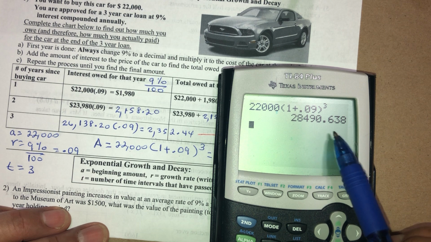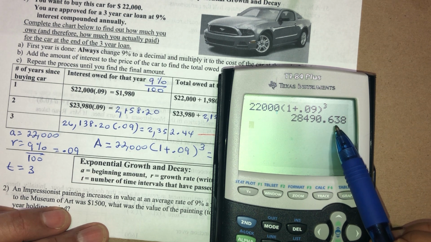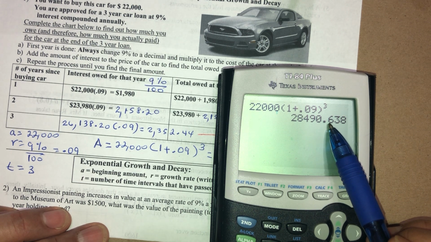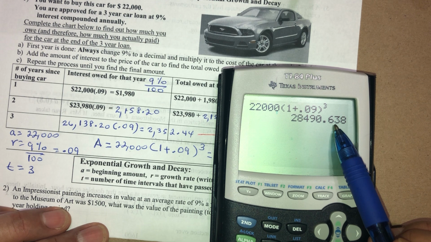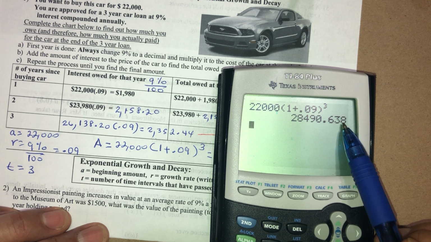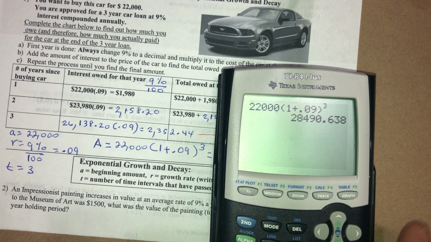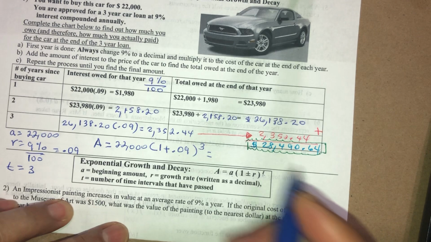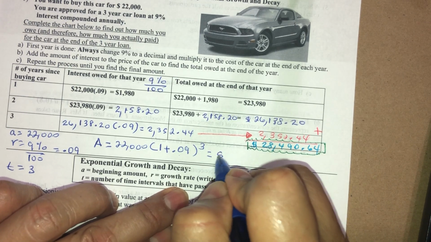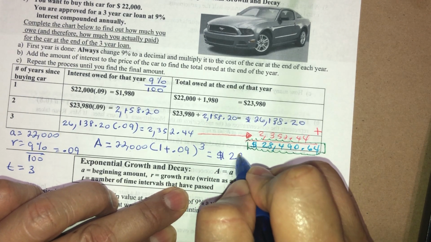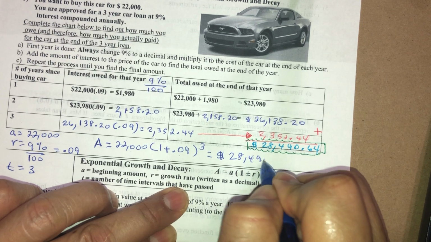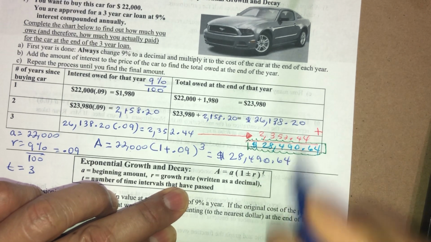As you can see, because we're talking about cents, this is the 10th and this is the 100th. So the thousandth is a number greater than 5, so that 3 becomes 4. That's why the answer is $28,490 with 64 cents. All right? So the answer is exactly the same as before.